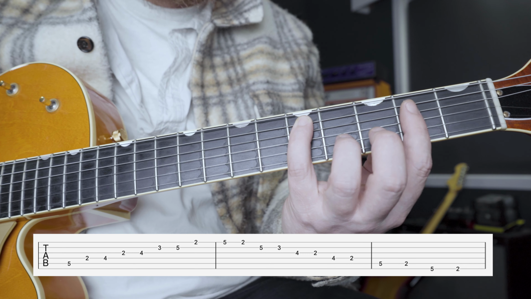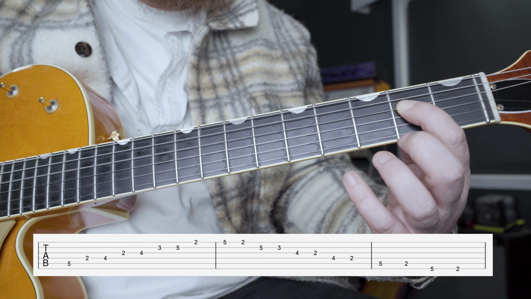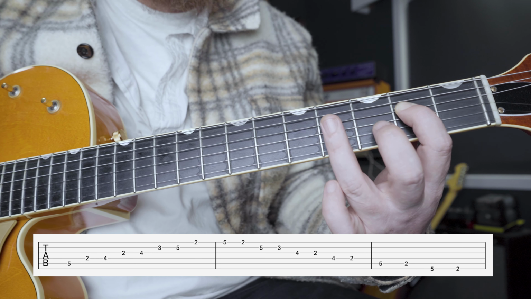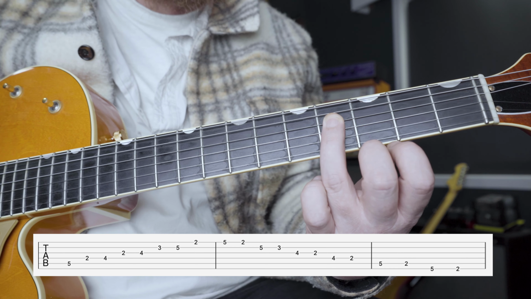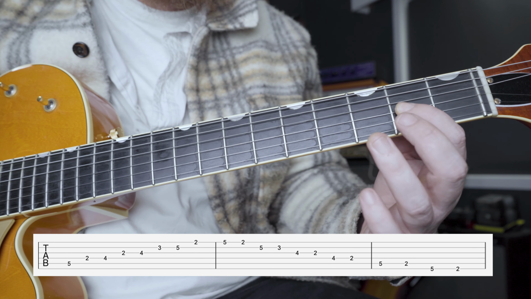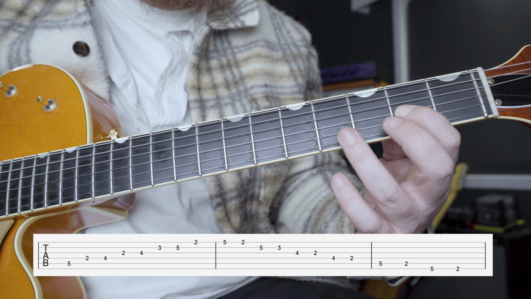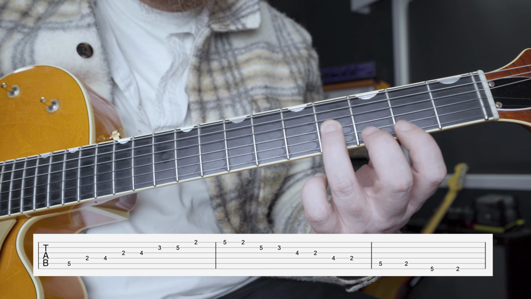Then we're going to take our first finger and play the 2nd fret on the 4th string. We're going to take our 3rd finger and play the 4th fret on the 4th string. Then we're going to use our first finger again. We're going to play the 2nd fret of the 3rd string. Our 3rd finger is then going to play the 4th fret of the 3rd string.